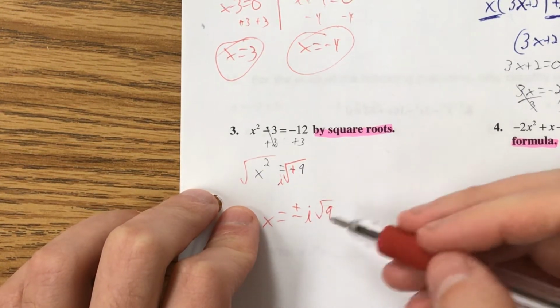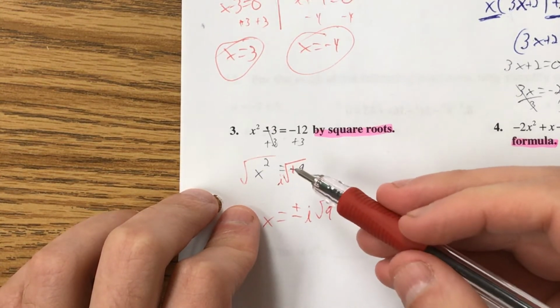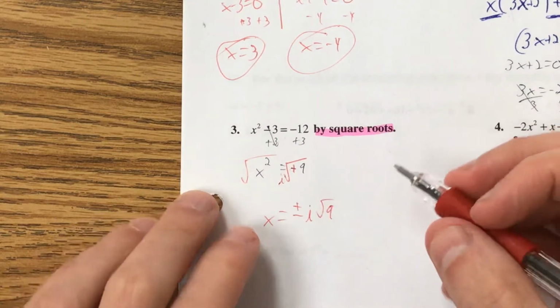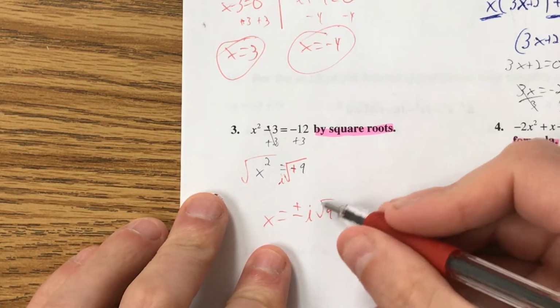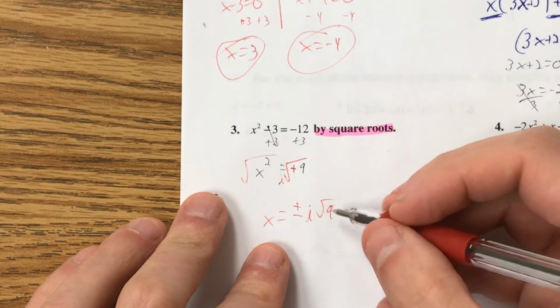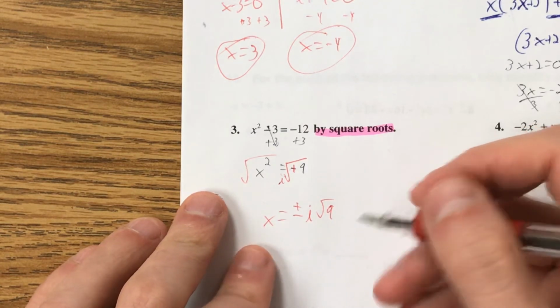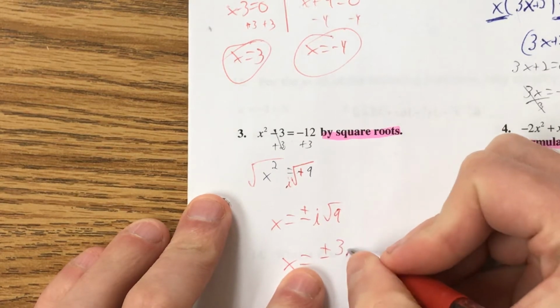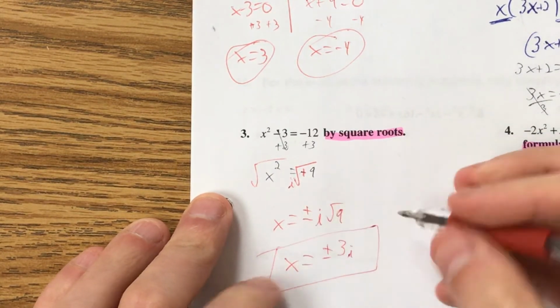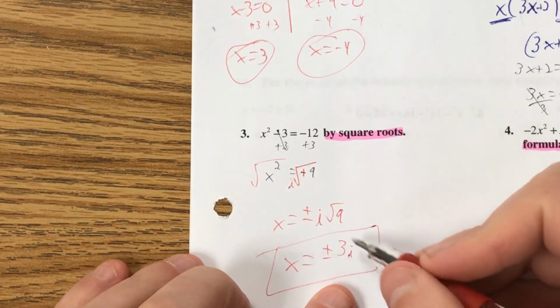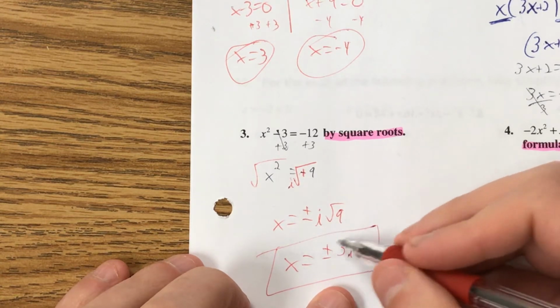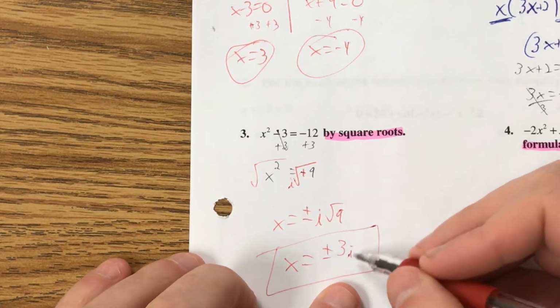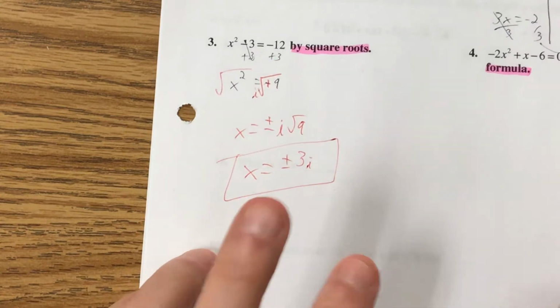Just keep in mind I'm not done yet. Make it positive and put an i in front is what you do. Finally, you can take the square root of 9. The square root of 9 is 3. So your final answer is x equals plus or minus 3i. Just remember numbers go in front of letters, so don't write i3, write 3i. It's just what mathematicians do, numbers first. And it looks like that.